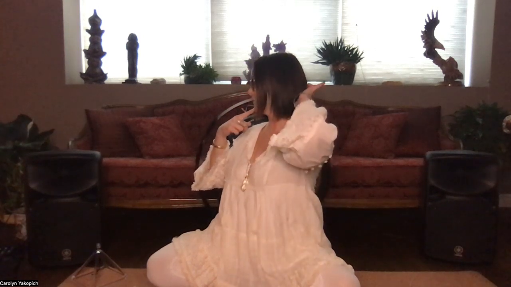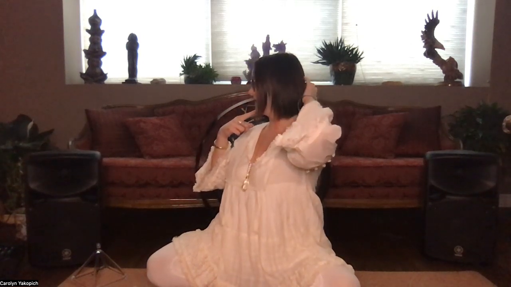So you want to gently tuck the chin. It's a very soft and gentle tuck, and this will expand the back of the neck, so that the spine is in one long line, so that the Kundalini can raise into the higher brain centers. So that is the first thing, is our posture.